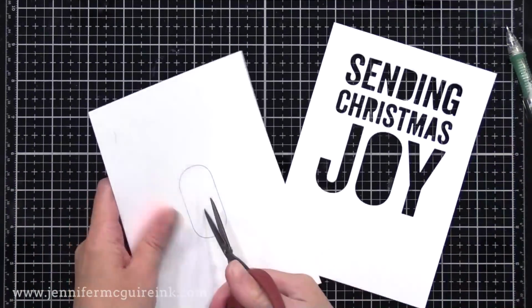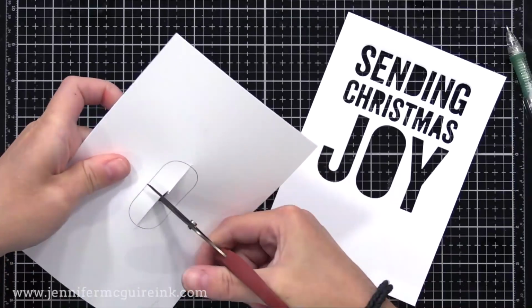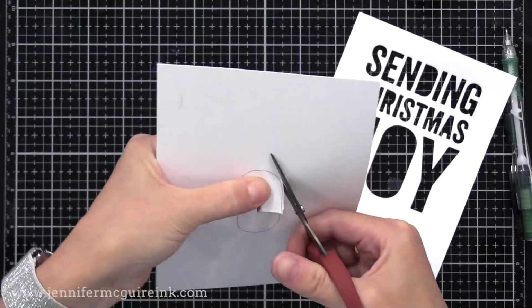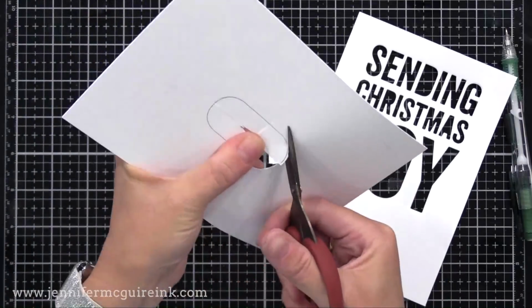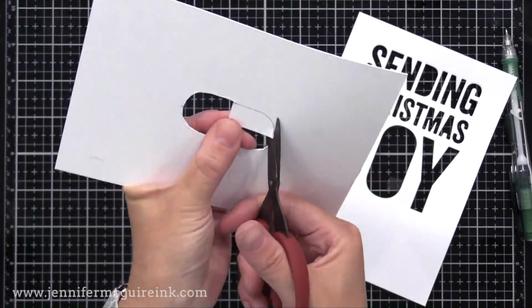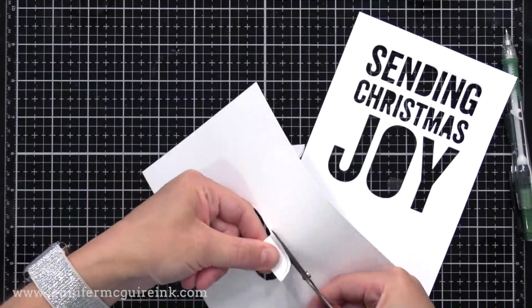It doesn't have to be cut out nicely. In fact, I cut it pretty jagged, but you just want your cutting to be a little bit outside of the pencil line. That way, when we glue the die cut piece on top of this, you'll have an opening for the O. So these two pieces will be glued together and form the front of our card.